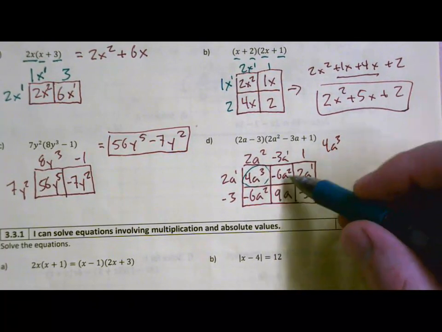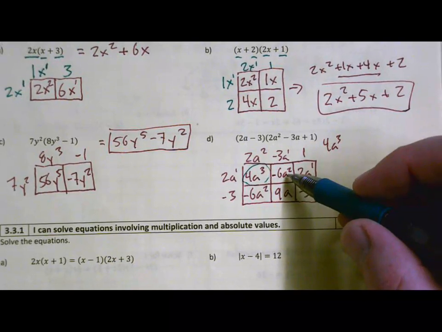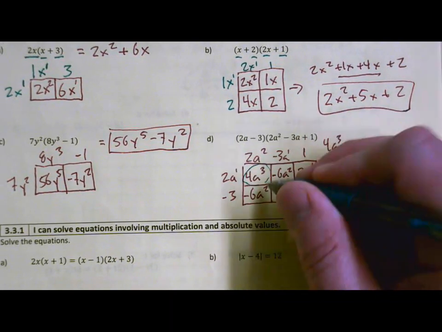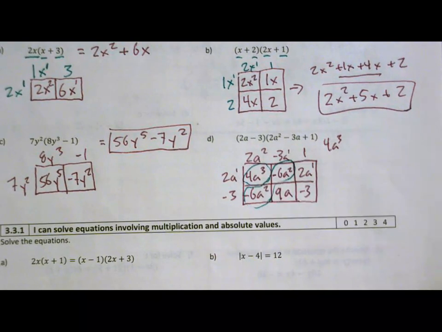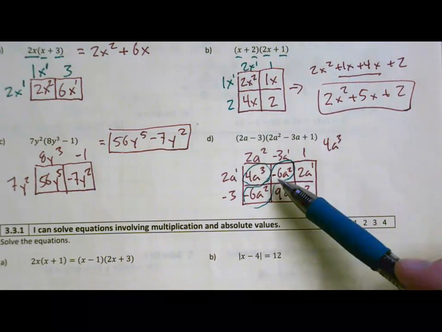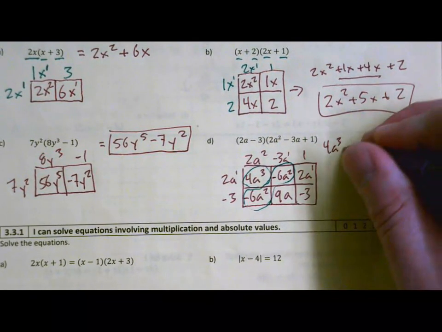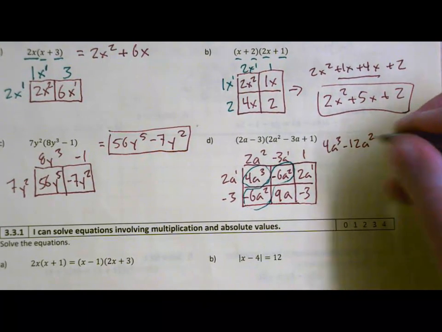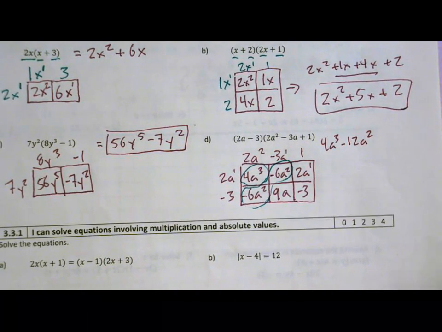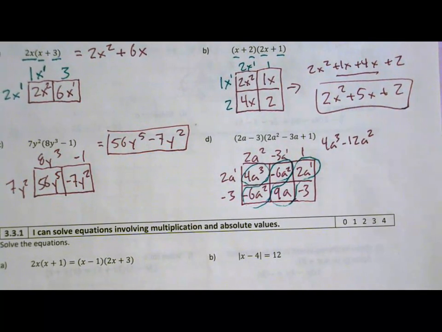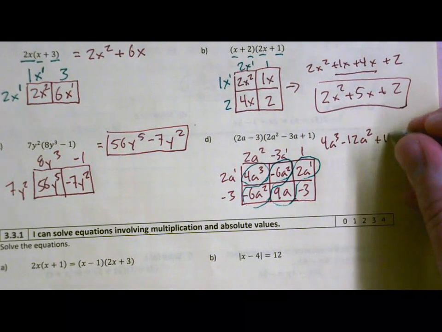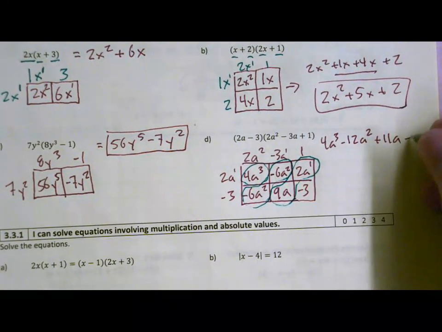Next we got negative 6a squared. Do you see any other a squareds? I do. There's one right here. These two are like terms. They both have a squareds. Negative 6 and negative 6 gives us negative 12. So negative 12a squared. 2a to the first. We've got another a to the first here. These are like terms. We can combine those together. 2 and 9 gets us 11 a's. And then that minus 3 is all that's left over.